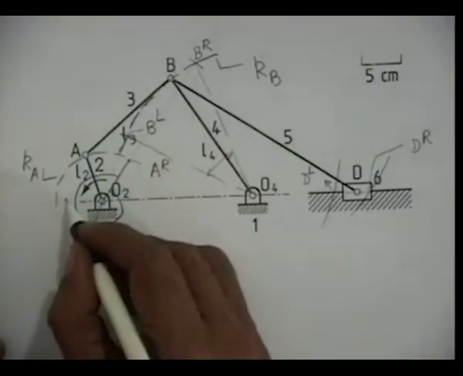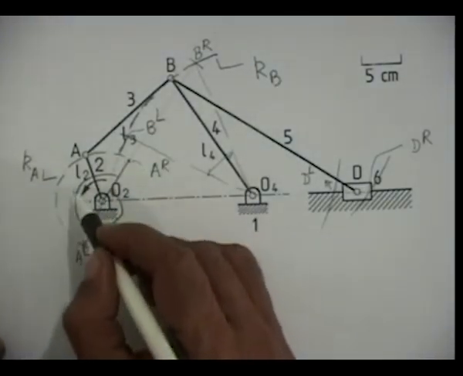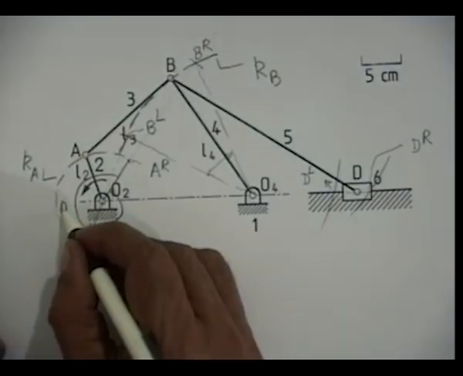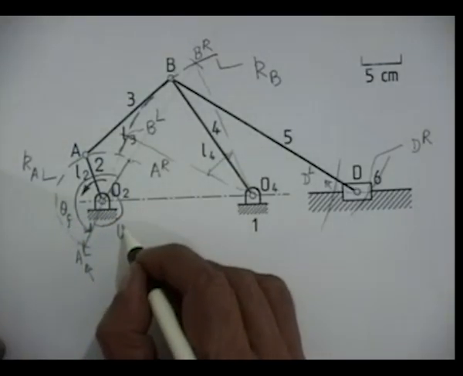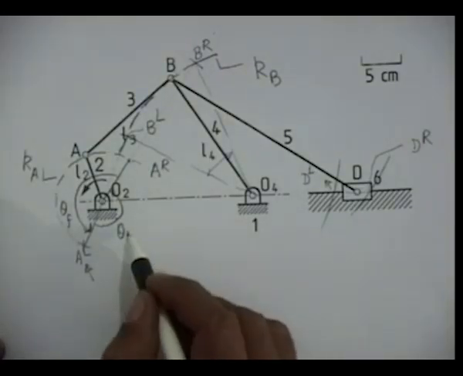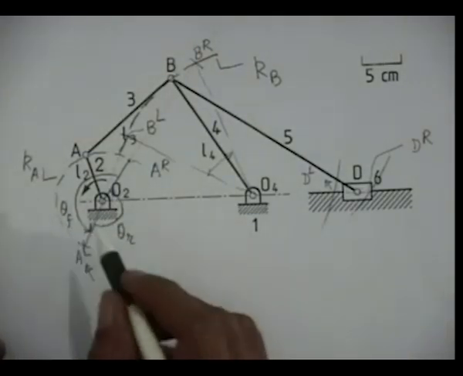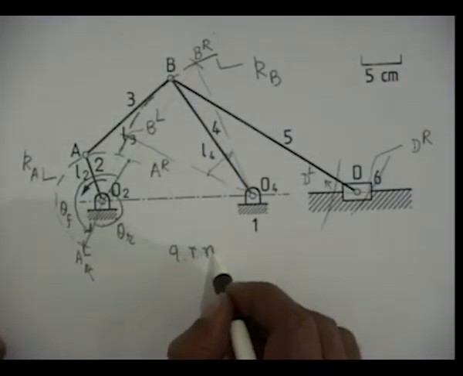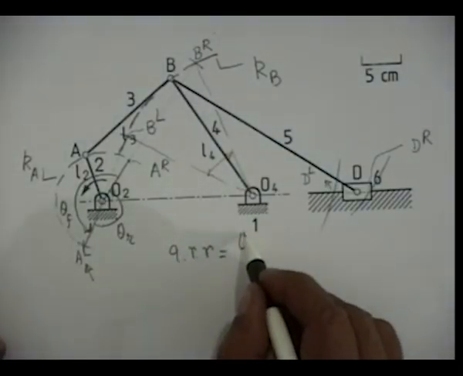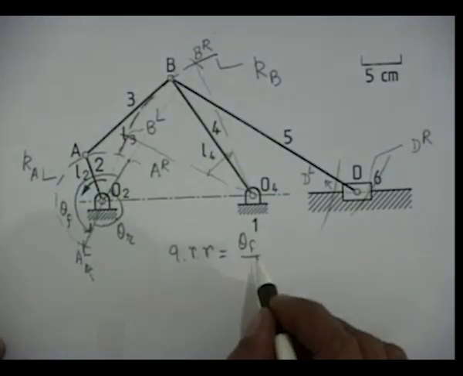So if I call from right to left, that is the forward motion, theta f, and the return motion theta r. Of course, theta r is nothing but 2 pi minus theta f, and QRR, the quick return ratio of this mechanism, we obtain as theta f by theta r.